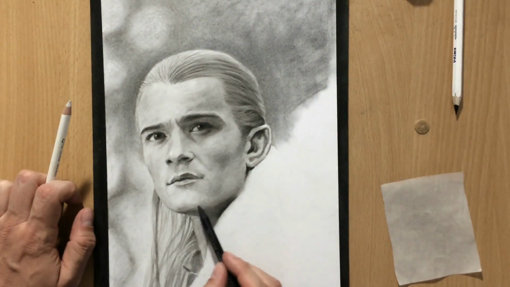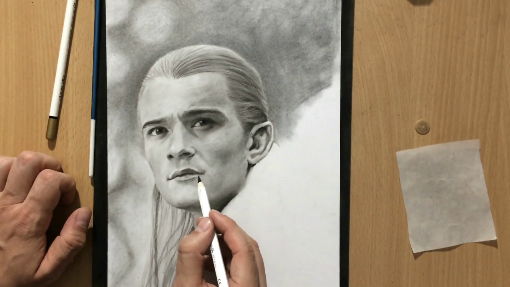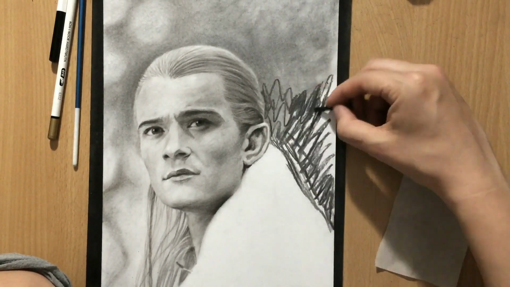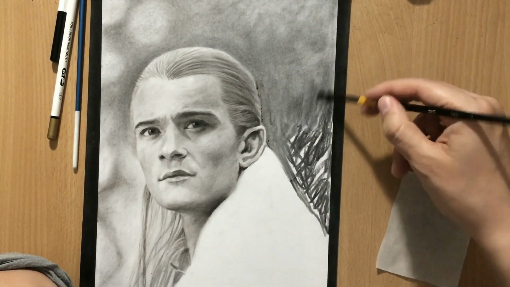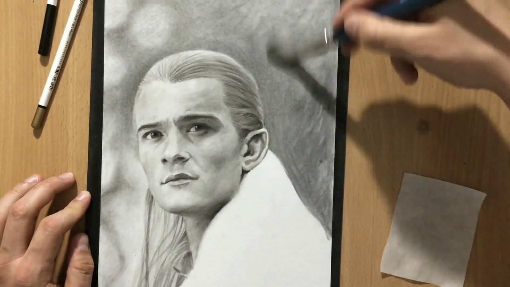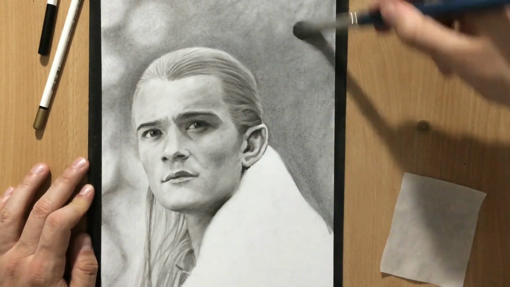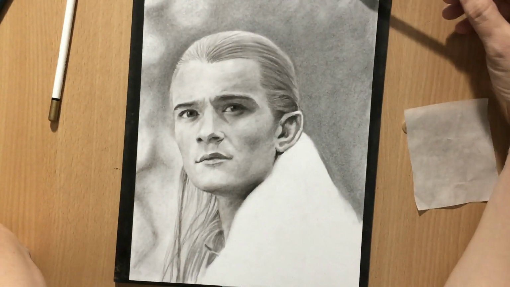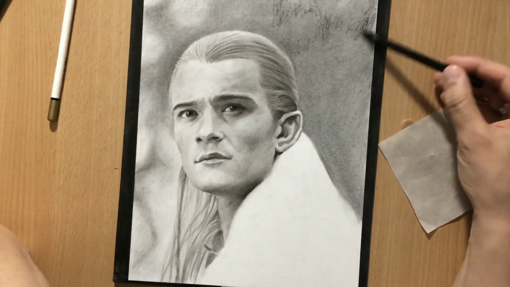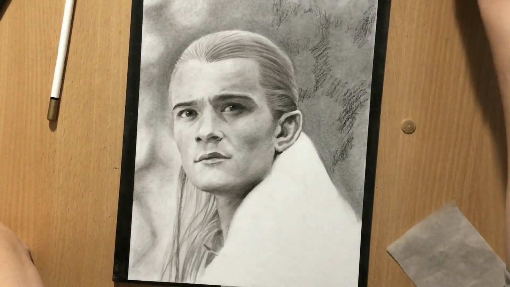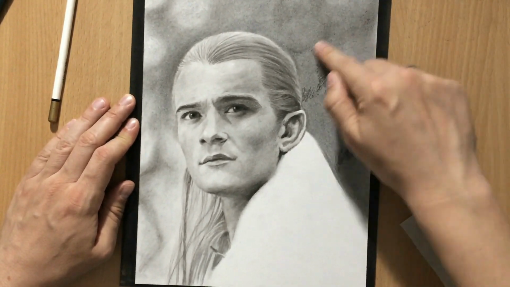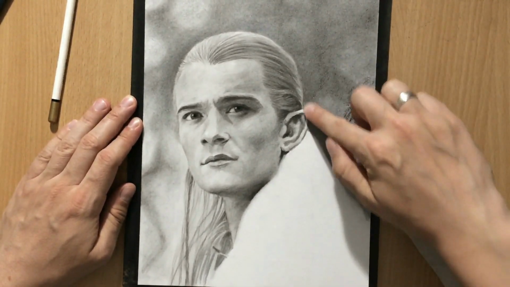I think I did a good job on Orlando's face, and I'm almost ready to move on to the background, and I'm going to continue working with vine charcoal, using brushes and my fingers to blend it. And I'm also going to use a little bit of charcoal pencil here and there to create some variation in the background, maybe some suggestions of darker areas. It's all blurry and out of focus, so it doesn't really matter if there's no detail that we can discern.